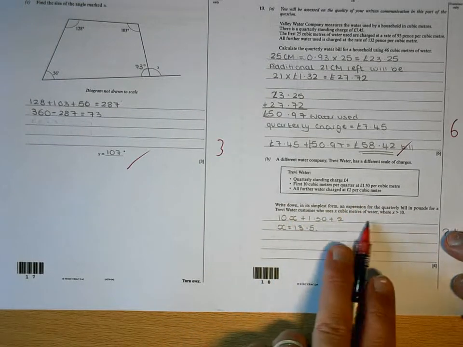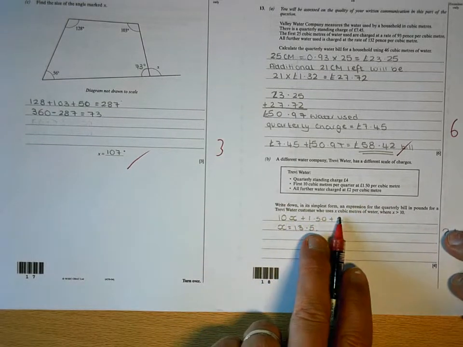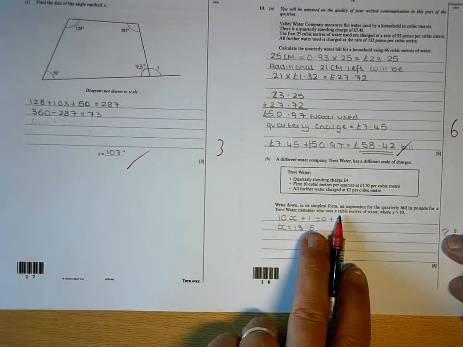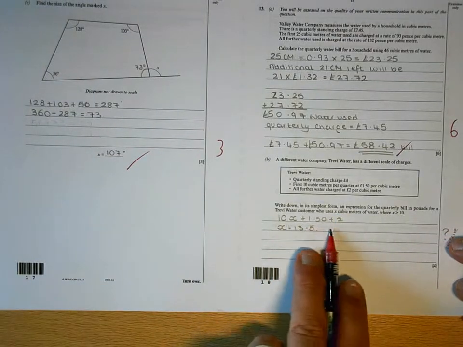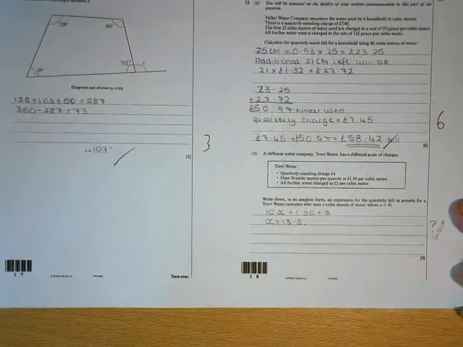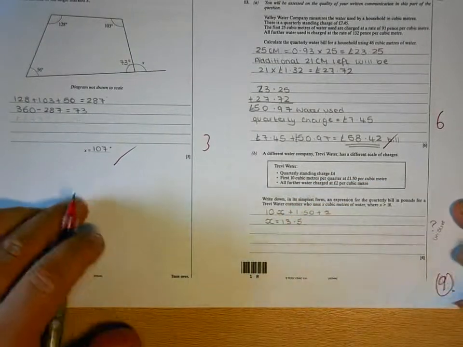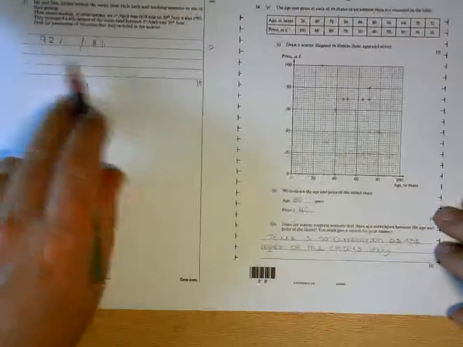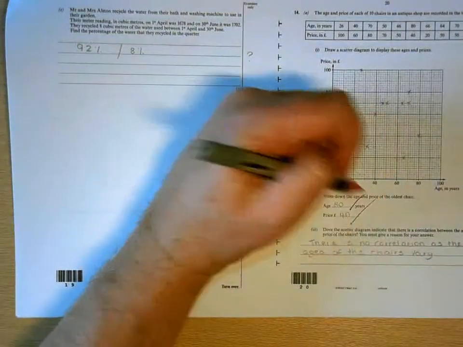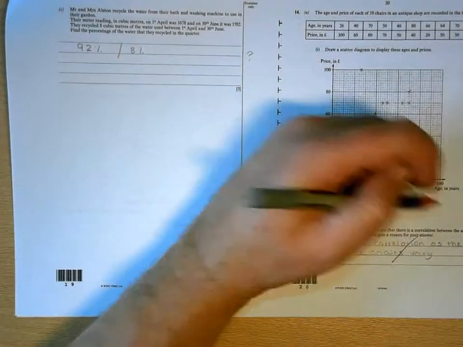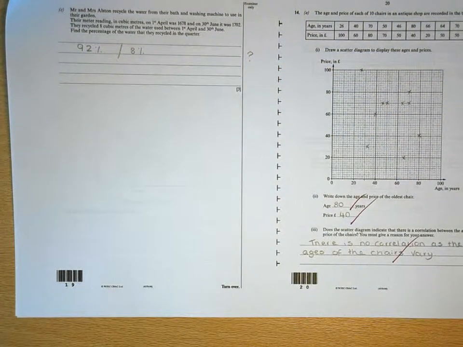X is introduced, so it's a bit trickier. So have a watch how I've gone through that, and the same for that one. 80 and 40, ages of the chairs vary.